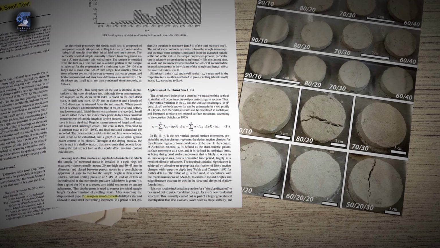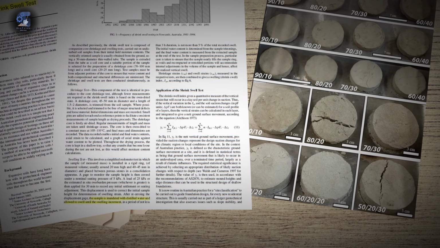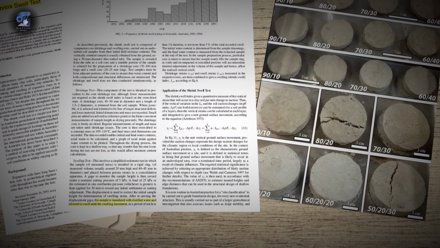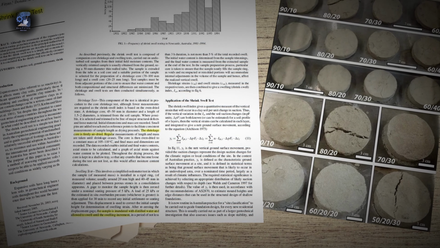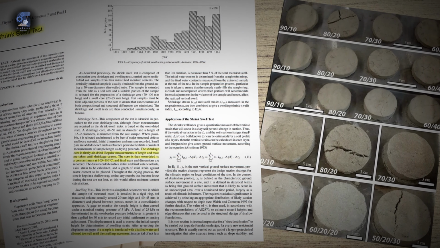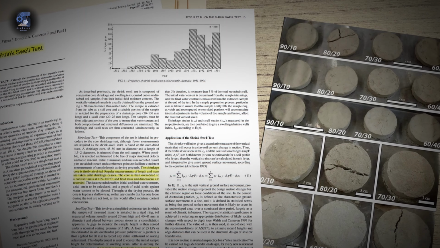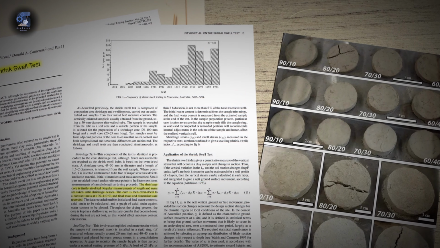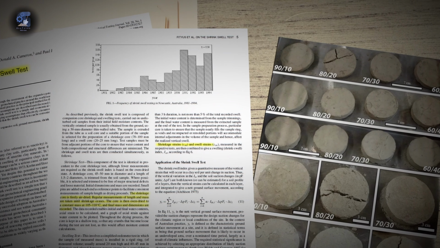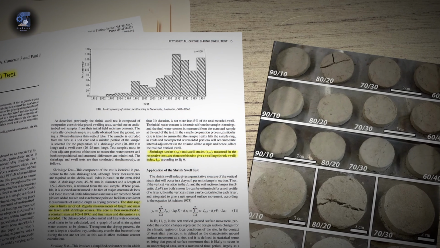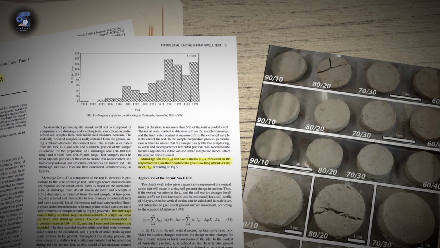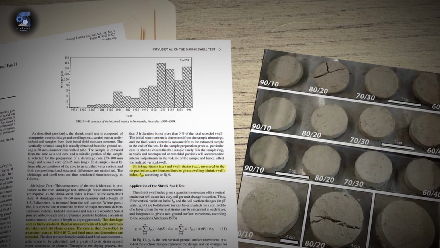One sample is soaked in water to hydrate, and the change in volume is measured. The other sample is dried, and the change in volume is measured and then recorded. The total volumetric strain is then used to calculate the shrink swell index, which is further used to classify the sensitivity of the site.